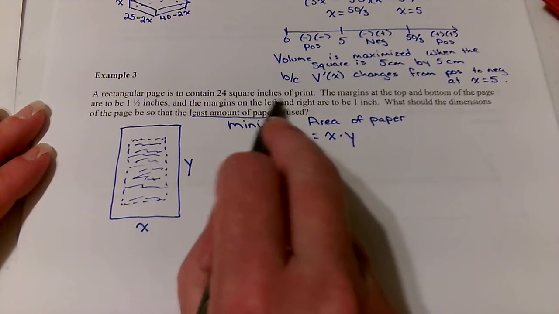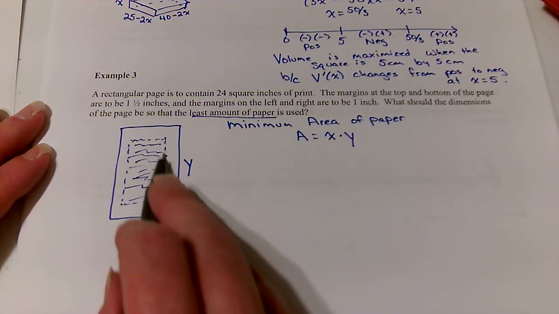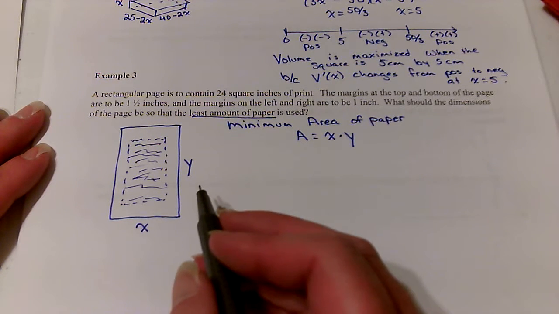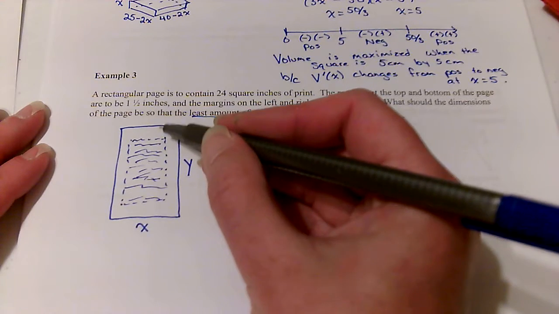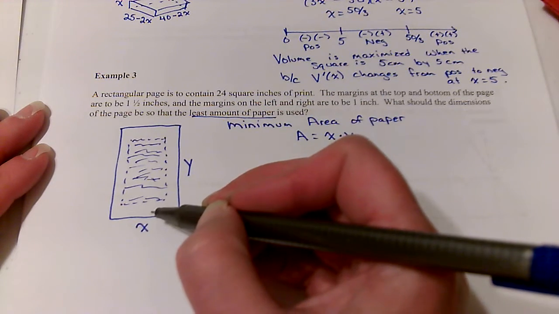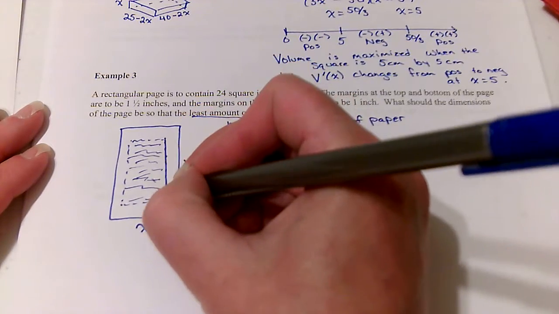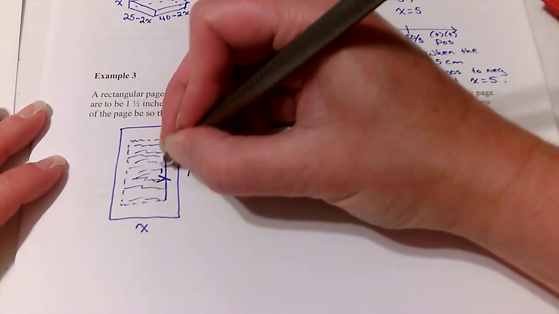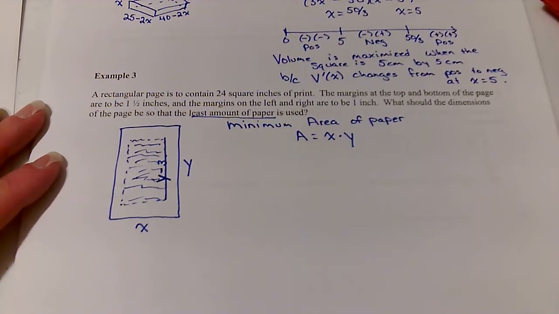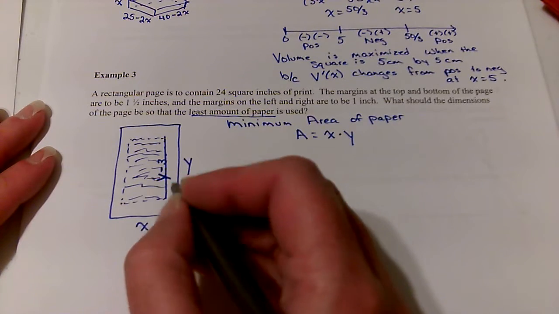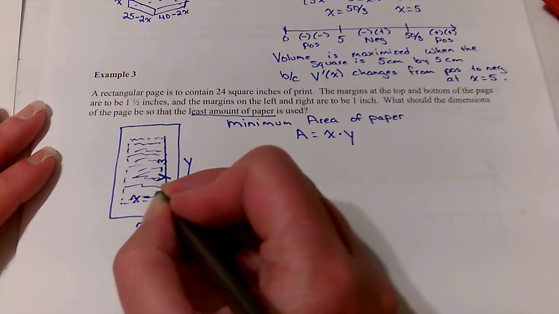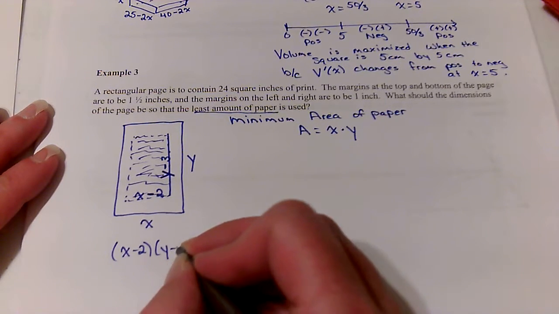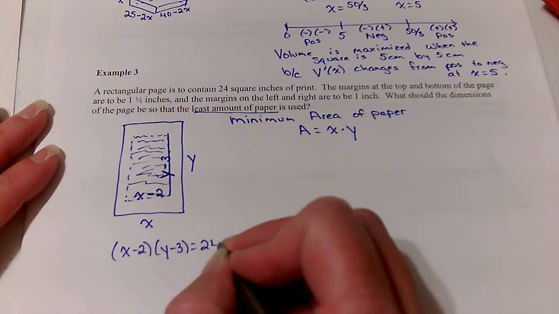It says the print area, this rectangle, is 24. So the top and the bottom take off 1.5 and 1.5. So from here to here, this would be y minus 3. And if I take off an inch and an inch, this is going to be x minus 2. So x minus 2 times y minus 3 is 24.